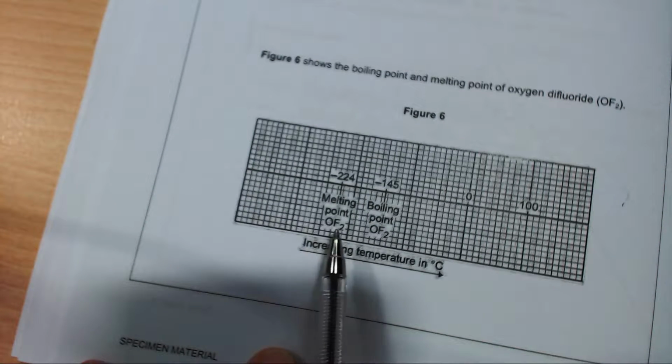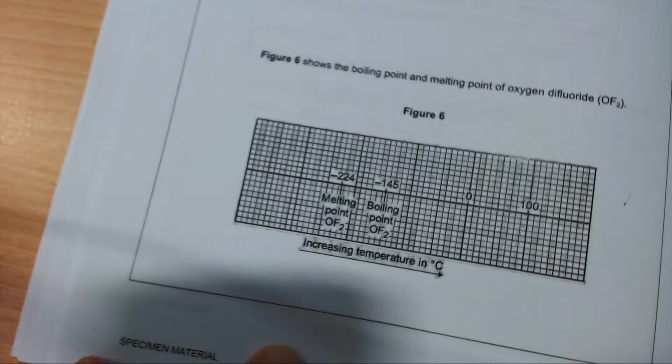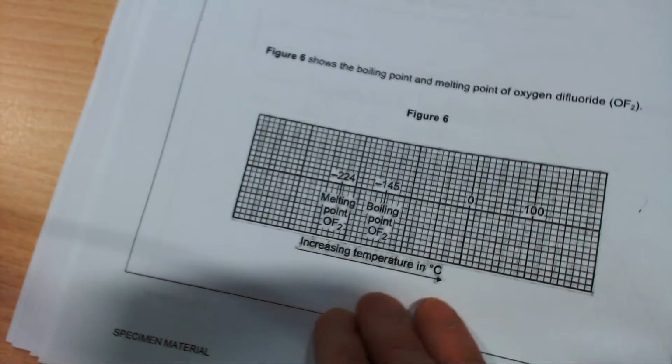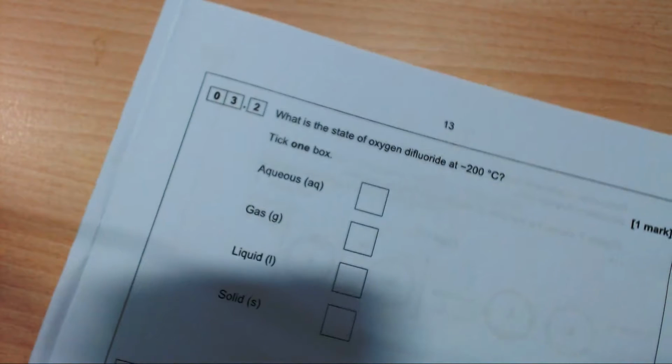At the bottom of the page, we've got a figure showing the boiling point and melting point of oxygen difluoride. We're going to need that information in a minute. Let's look at the next question.